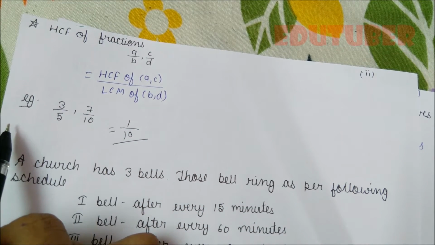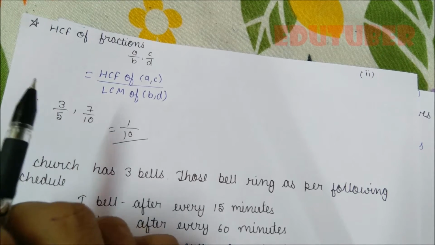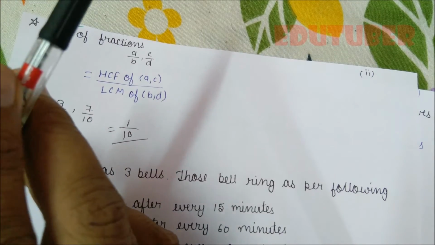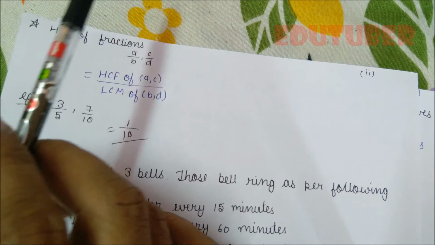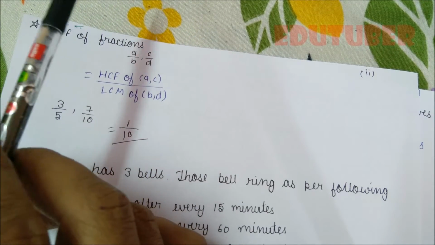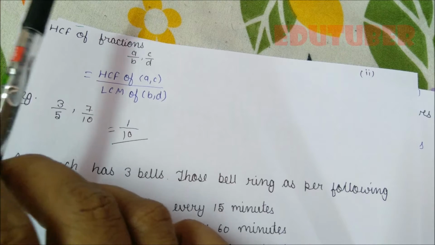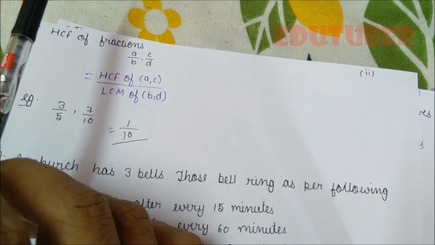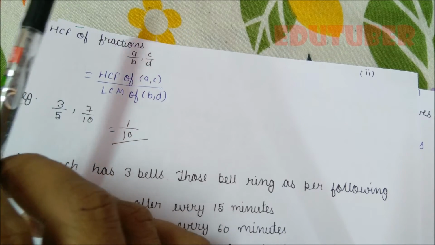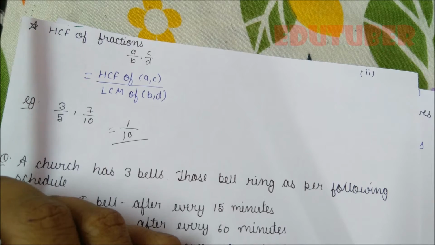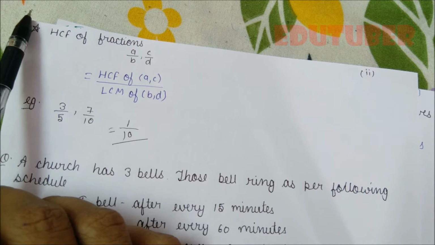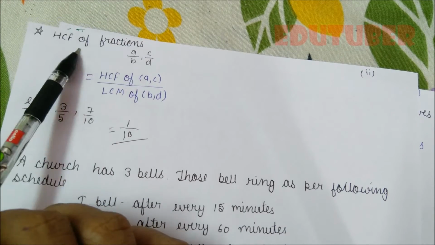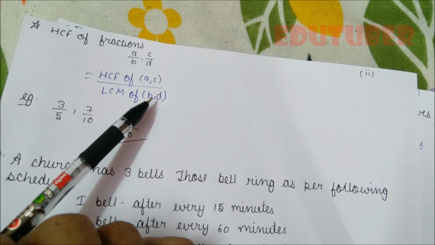Now if you have observed carefully, this is the pattern. In LCM of fractions, in numerator LCM of two numbers, and in denominator HCF of two numbers. Similarly in HCF of fractions, in numerator HCF of two numbers, in denominator LCM of two numbers. So whatever is calculated for the fraction, be it LCM or HCF, for the numerator the same will be calculated, and for the denominator the other one will be calculated. For example, in HCF, HCF will be calculated for numerators and LCM will be calculated for denominators.